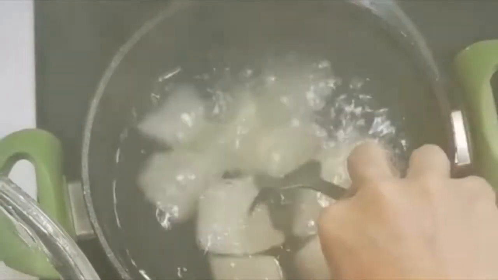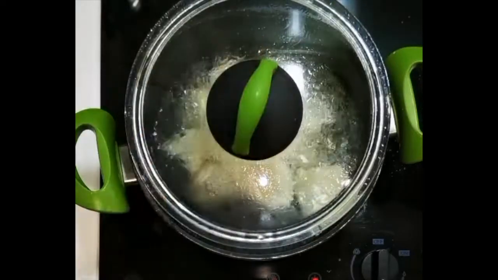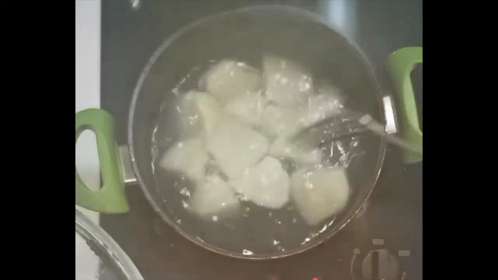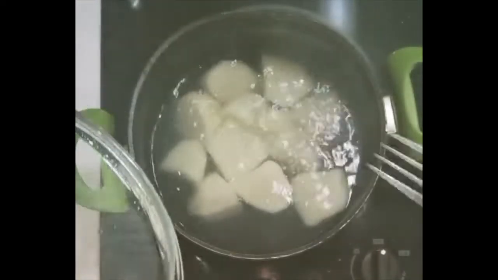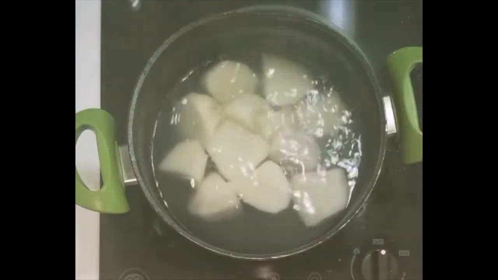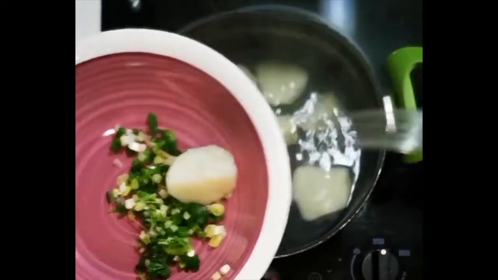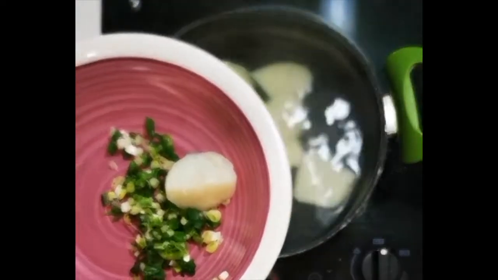Boil some water, and when the water's boiling, add the sliced potatoes inside. Now, once in a while, check to see if the potatoes have become soft or tender. So use a fork and poke it to see if the potatoes have become soft or tender. Once soft, add the potatoes in a bowl that has scallions. It's actually up to you if you want to add scallions or not.